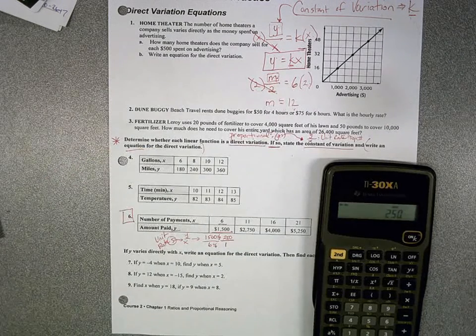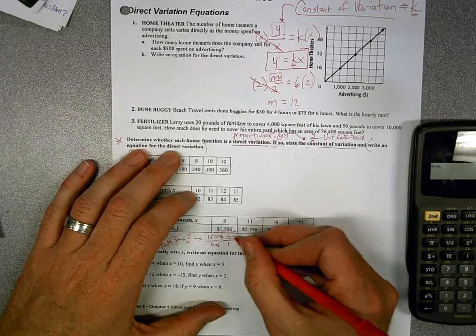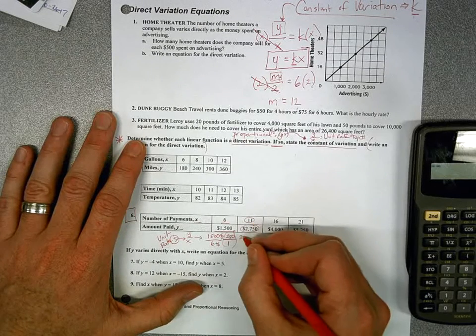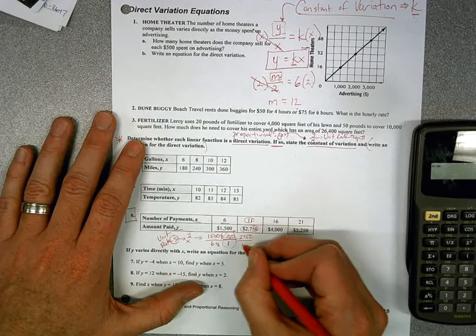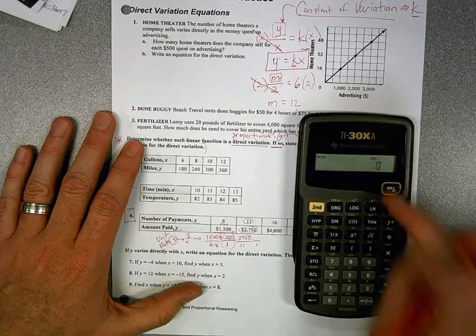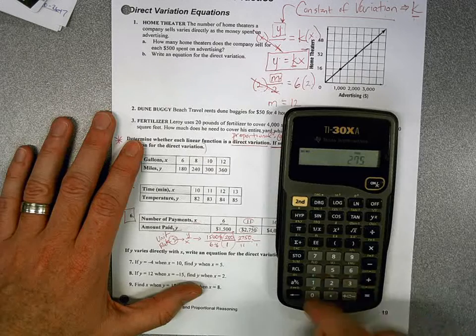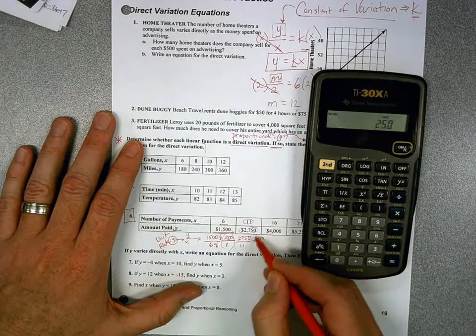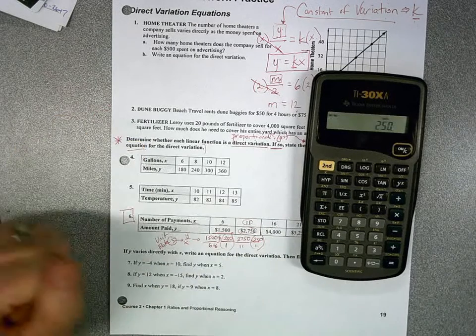Now remember, again, they're going to be proportional if all unit rates are the same. As soon as we come across one that's not the same, then it's not proportional, meaning there'd be no direct variation. However, I'm going to keep going because so far we only have one here. So here we go. Let's do it again. Y over x. So 2,750 over 11. Remember, make the bottom number 1. We're going to do that by dividing both top and bottom by 11. So 2,750 divided by 11 equals, and there we go, 250 over 1. Look at that. So far, so good. It matches.